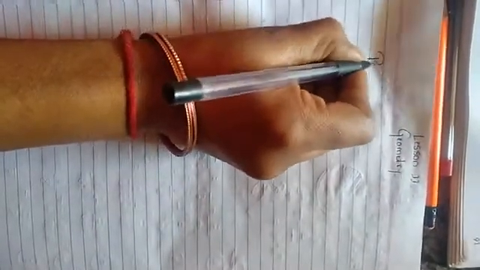Here first we have to understand some of the concepts, that is point, line segment, ray and angle. Let us see the first one, point. This is the introduction part of geometry.